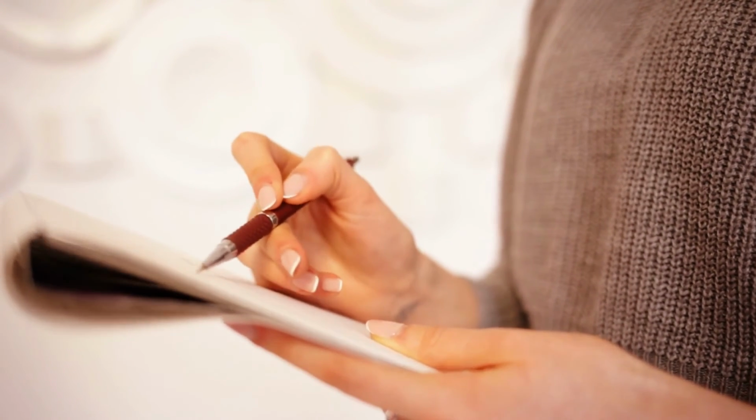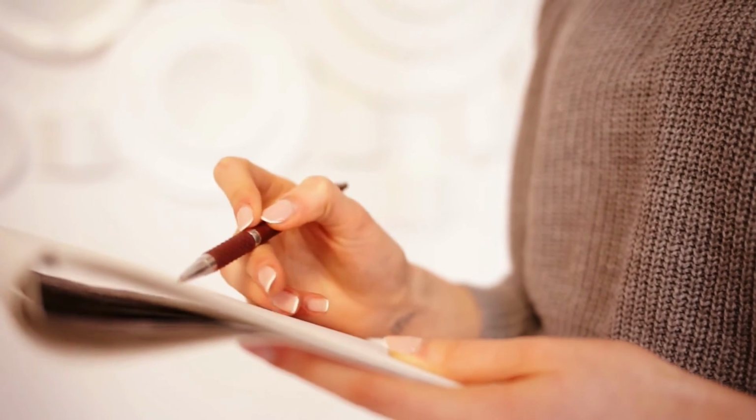Researching is a critical step in the design process. Without it, you'll just be drawing arbitrary lines on paper with no sense of constraint or direction.